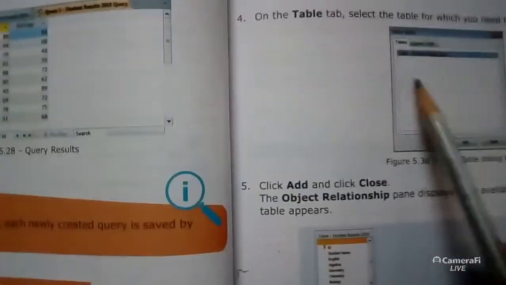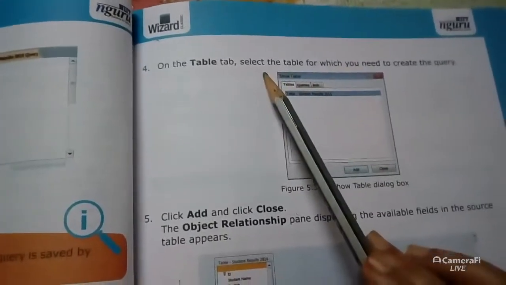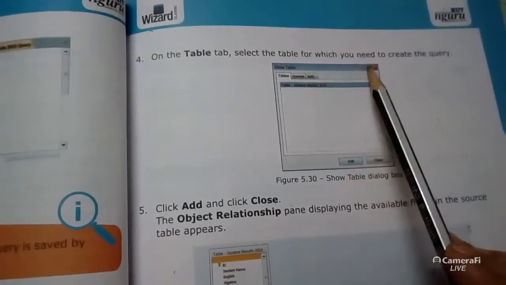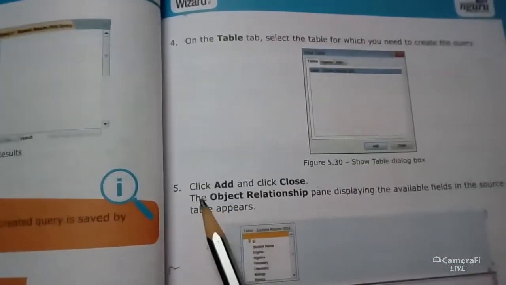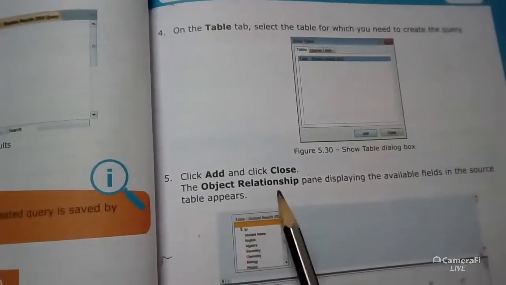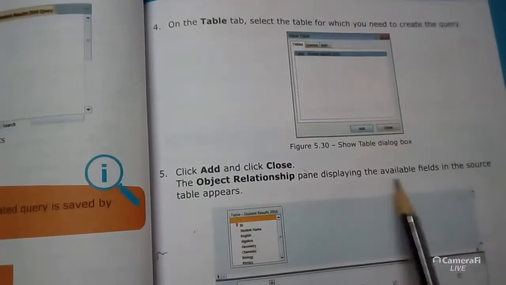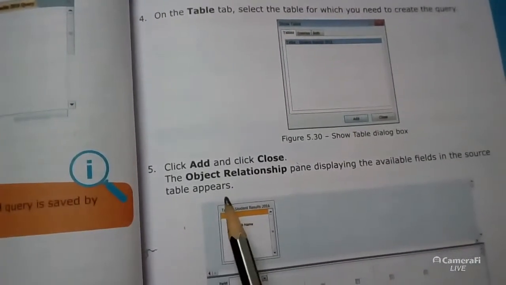On the Tables tab, see, this type of dialog box will appear. Select the table for which you need to create the query. Click Add and click Close. The object relationship pane displays the available fields in the source table.